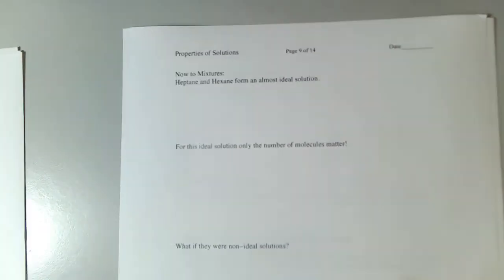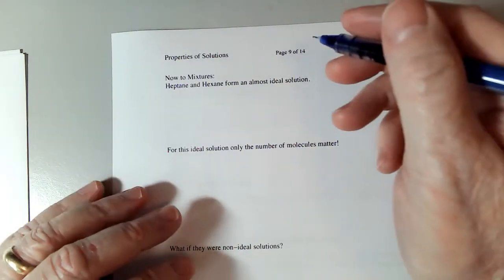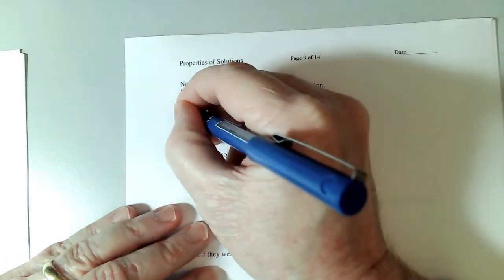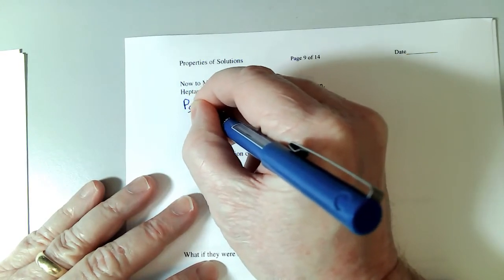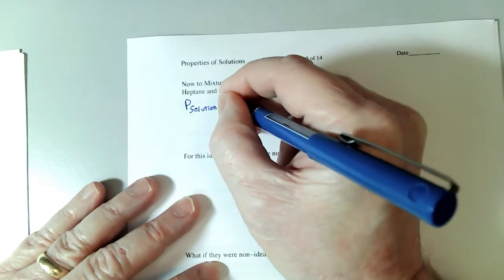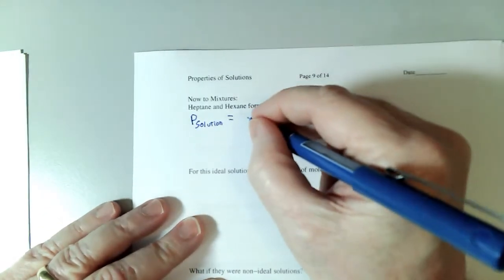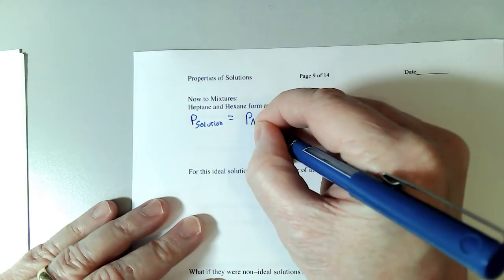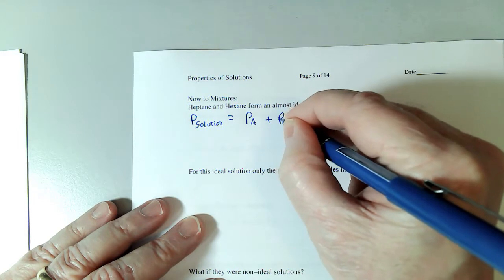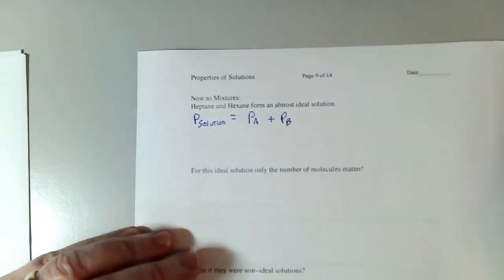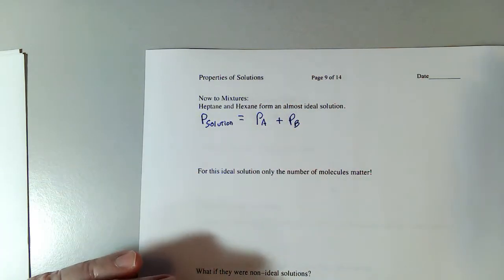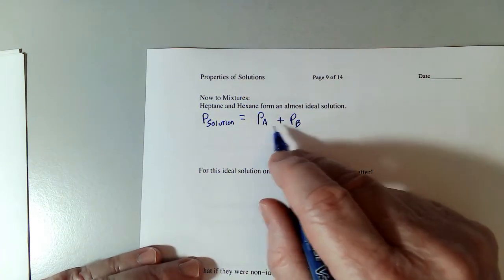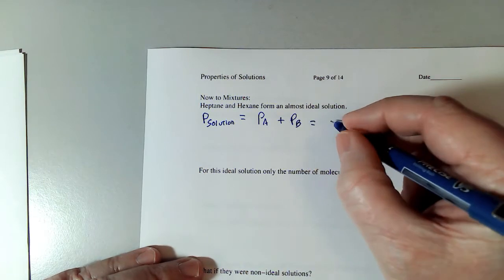and do a little bit of algebra. The vapor pressure above a solution is going to be equal to the vapor pressure of A and the vapor pressure of B added together. So if we have heptane and hexane, which is an ideal solution, all we have to do is add their two vapor pressures together.